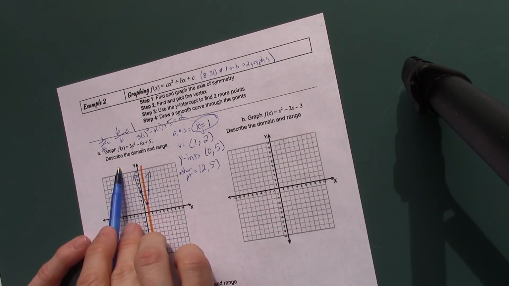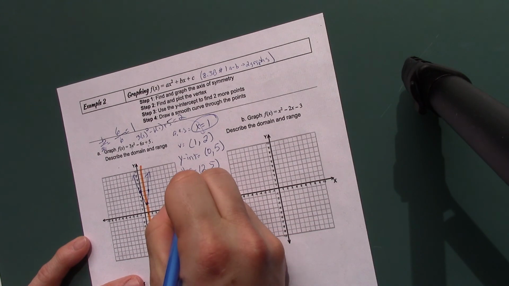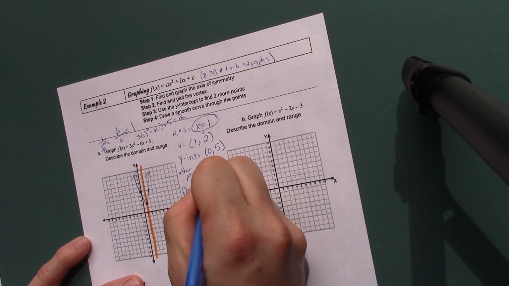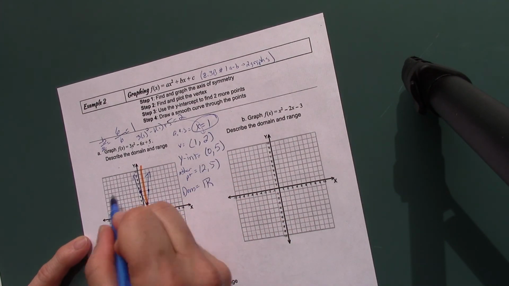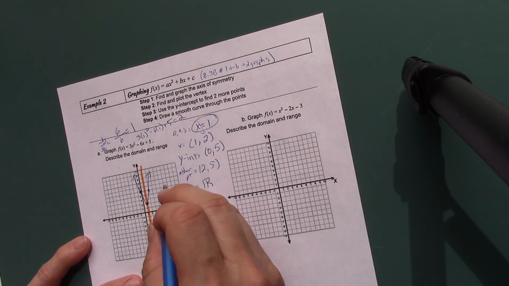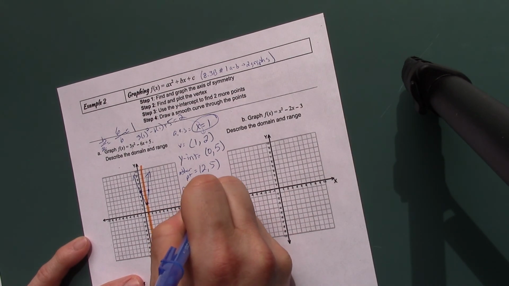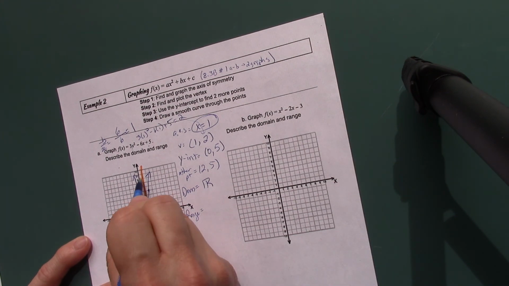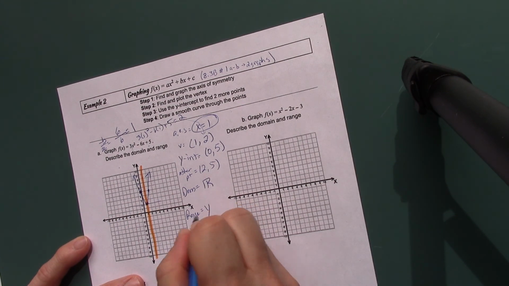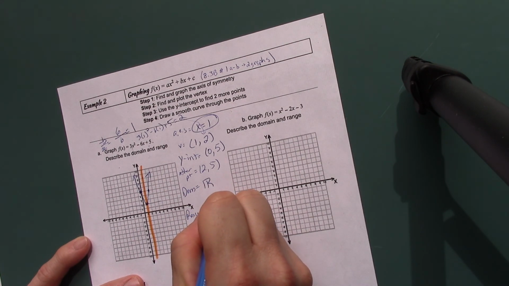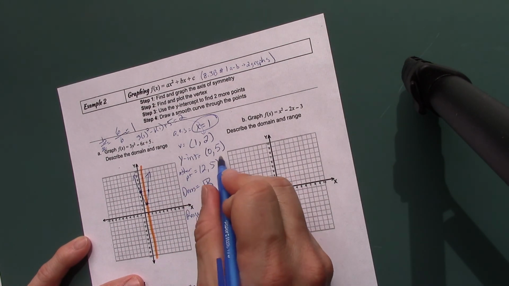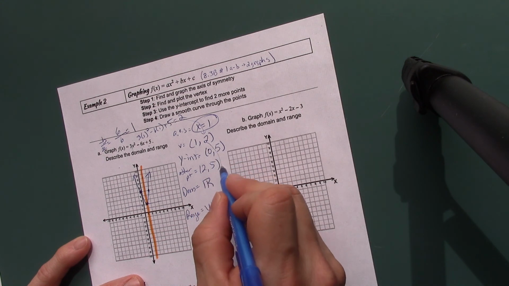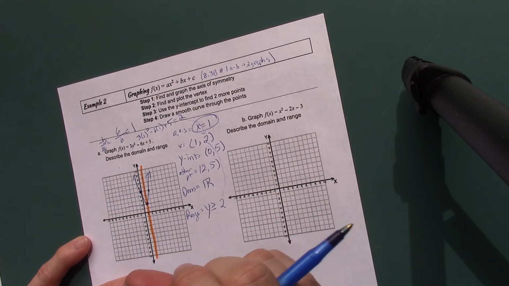What else do I need here? It says describe the domain and range. Hopefully you remember, because we've done this before, that the domain for these is all real numbers, because it keeps going left, it keeps going right, no matter what. The range, however, we said starts here and goes up. So the range is always y greater than or equal to, when it's going up, and it's always the y value of the vertex. So this number right here is why I put 2 right there.